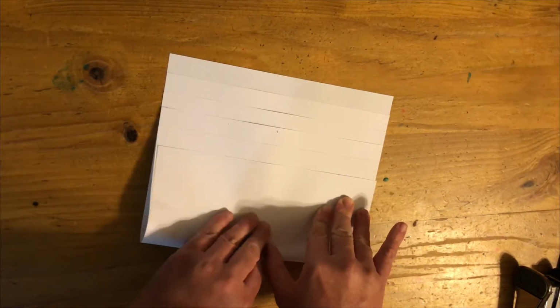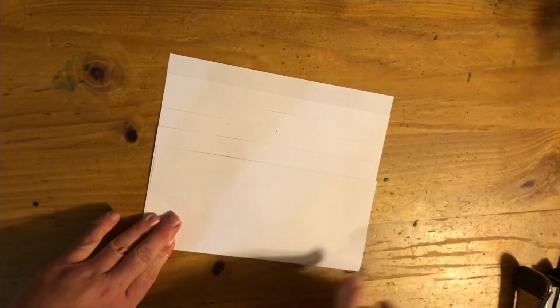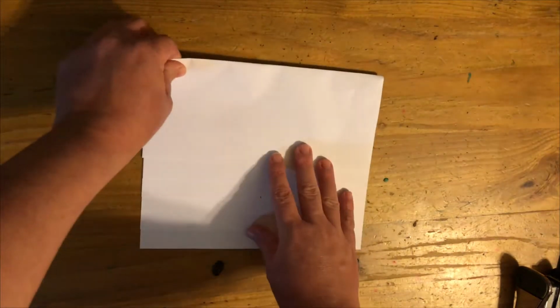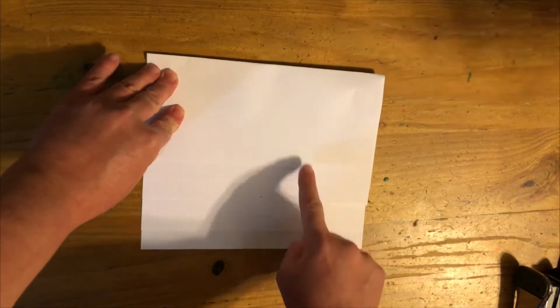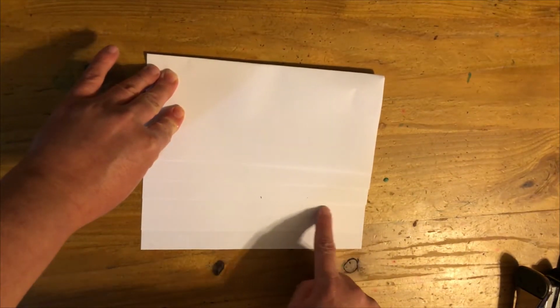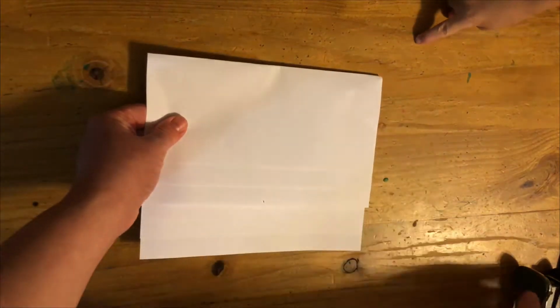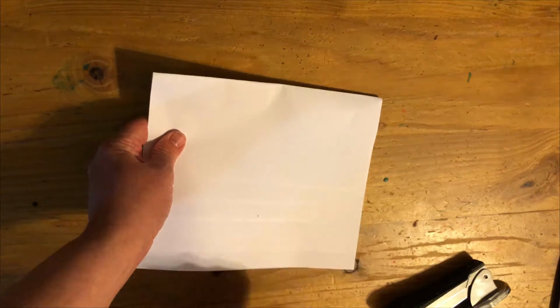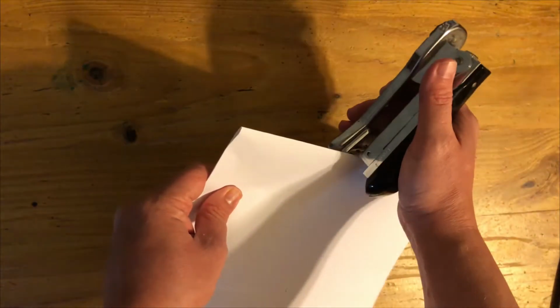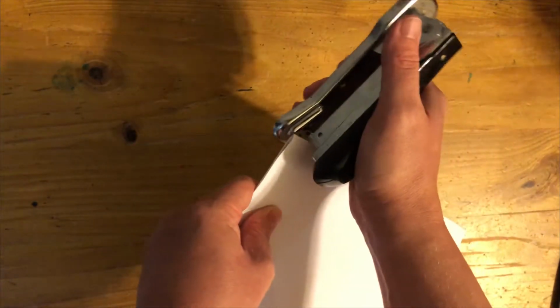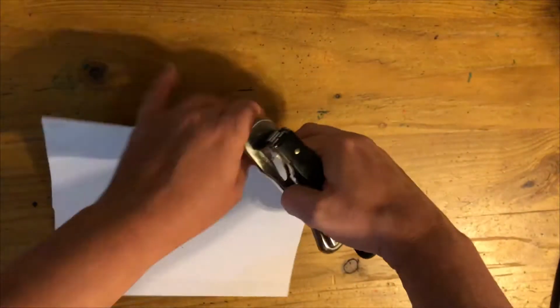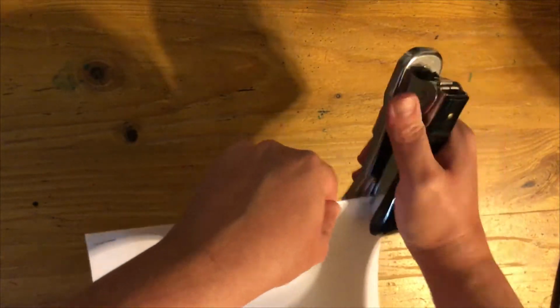And so I'm going to go ahead and fold it. I'm going to flip it. This way is more comfortable for me. Anyways, so we have 1, 2, 3, 4, 5, and 6. Okay, then you're going to staple it in the middle. Staple it on the side, staple it on the other side.